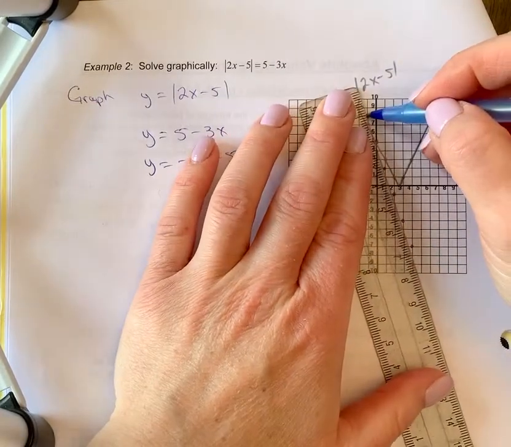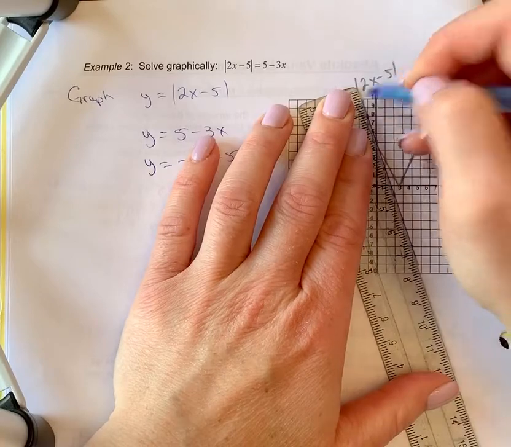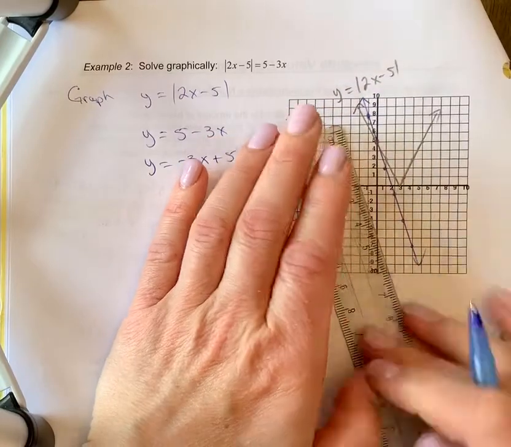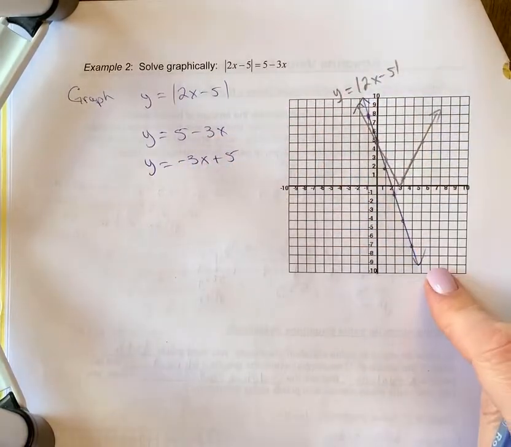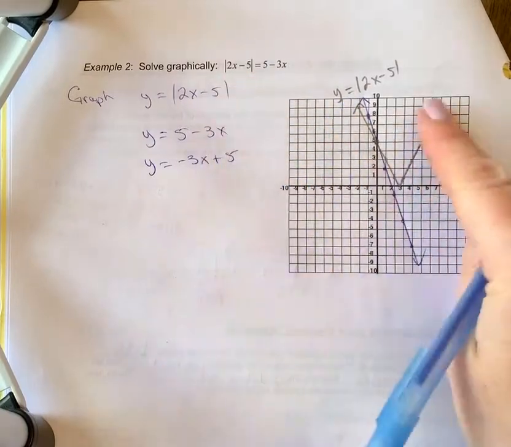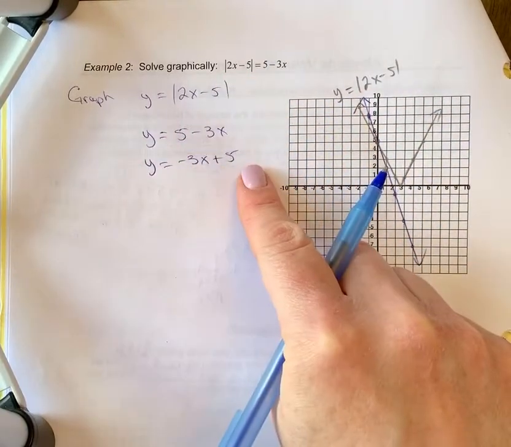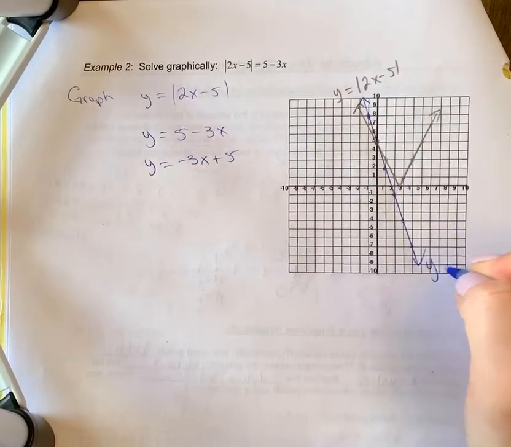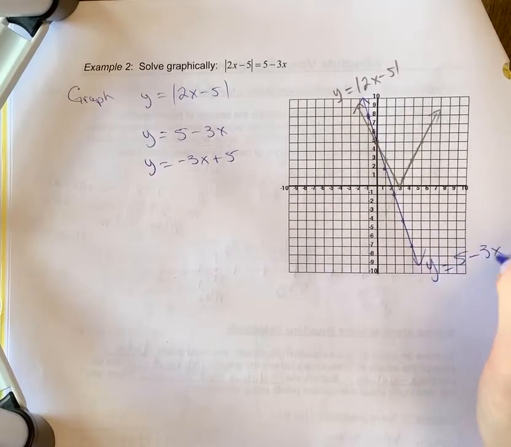Now this one does not have an absolute value bracket around it. So you do not reflect this one. This one had the absolute value. It's the V shape. This is still a linear graph. So we're going to label that as y equals 5 minus 3x.